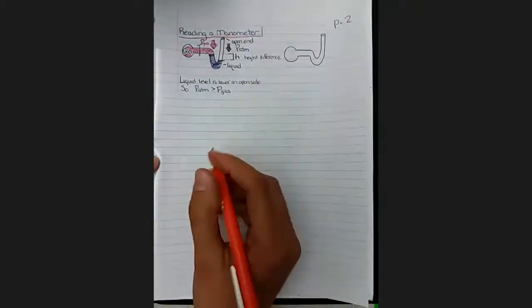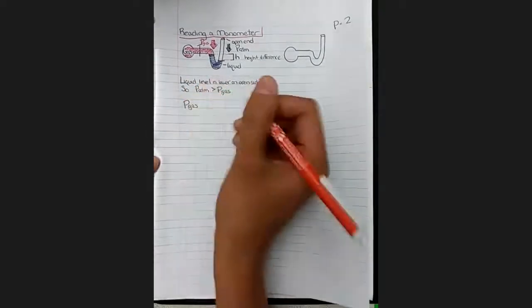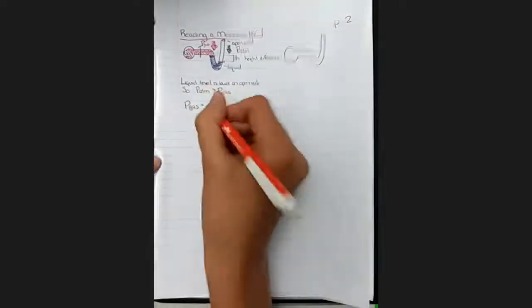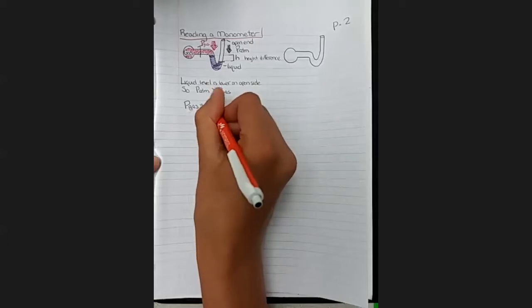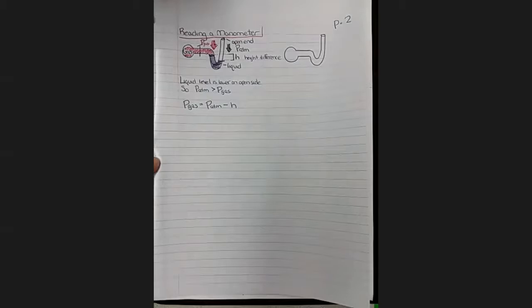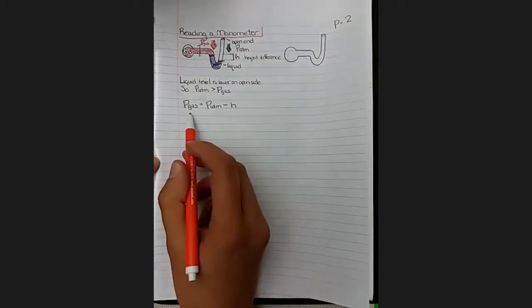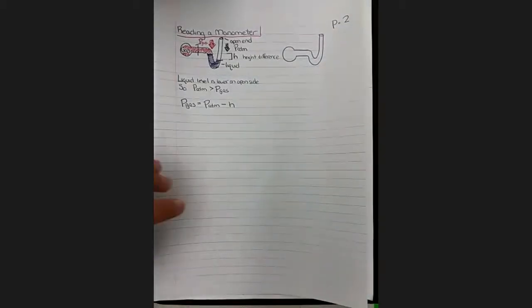The atmosphere is pushing harder. So if the atmosphere is pushing harder, that means that should be the larger number. So we can convert between these two pressures using the height difference of the liquid. So the pressure of the atmosphere minus the height difference of the liquid gives us the pressure of the gas.